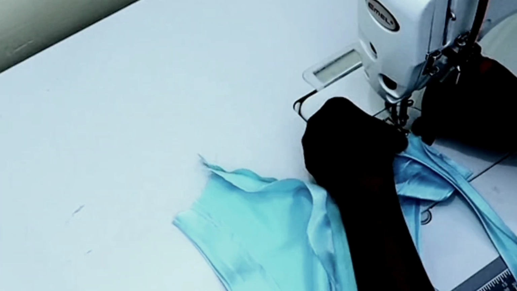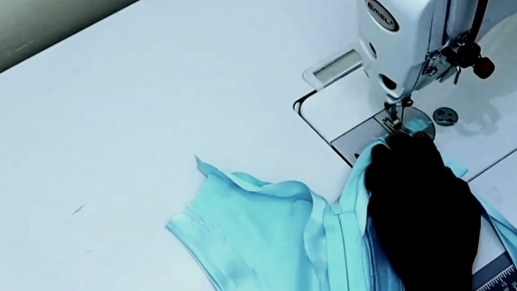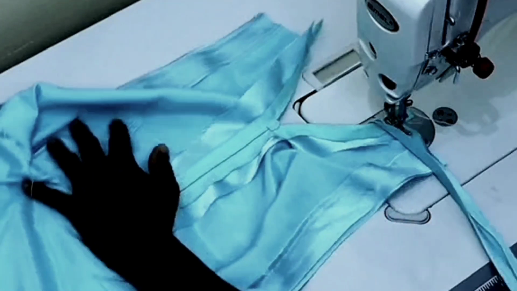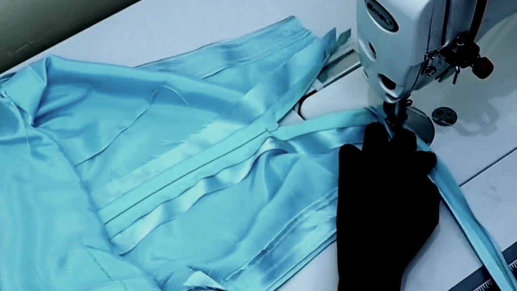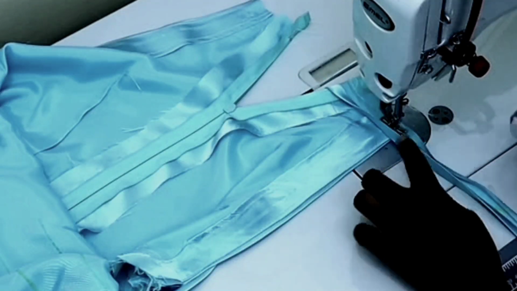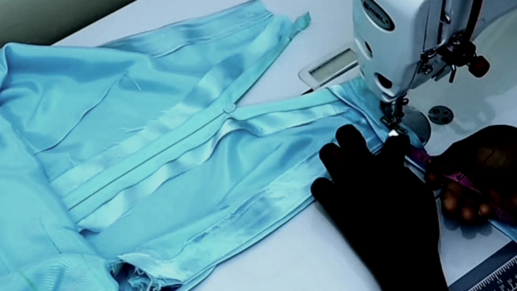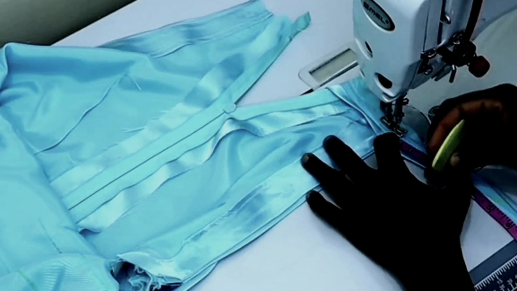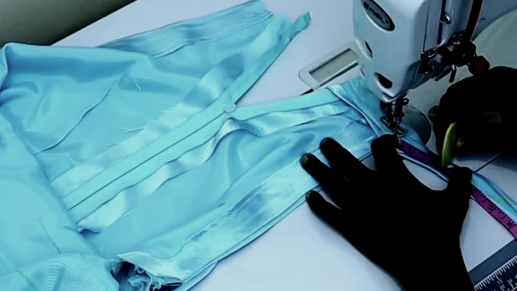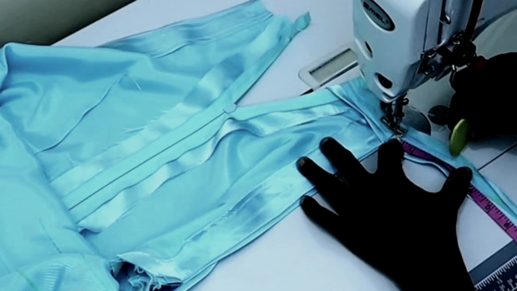And then you're going to stitch the bias to the neckline with 1/4 inch seam allowance. So when you make your stitch and you get to the armhole, you back stitch and then you are going to leave 2.5 inches space.